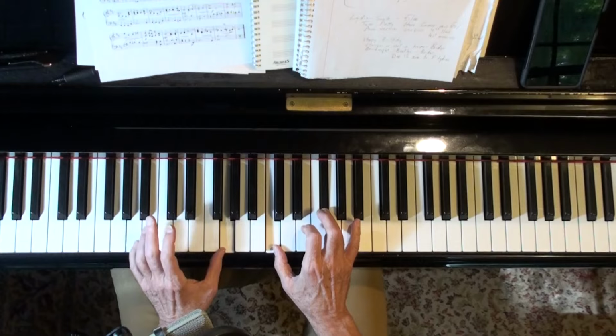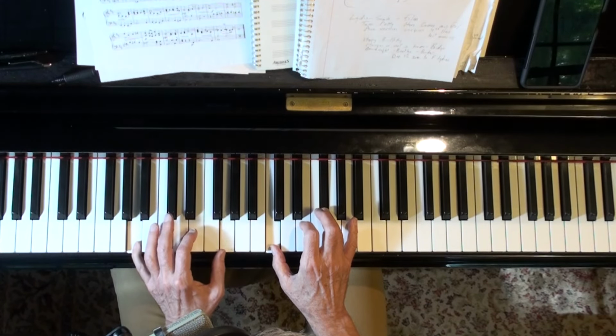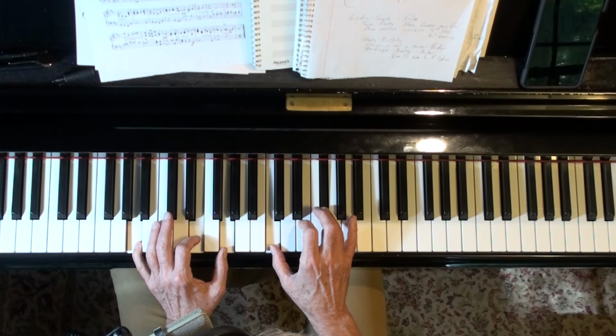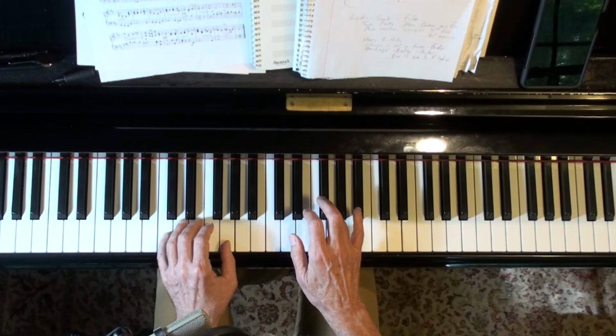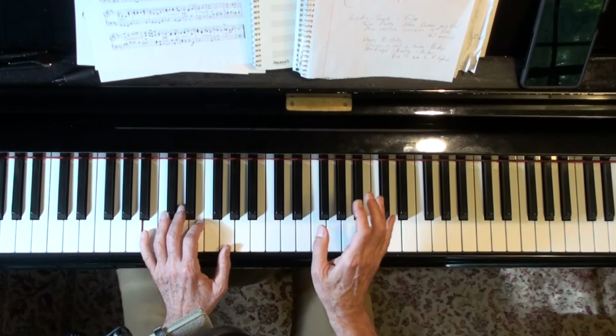All right, and this is a minor seventh, right? A minor, right? Root, fifth, third, seventh, and the 13 here. All right. So, it's so similar to C major and A minor that it has the same effect.